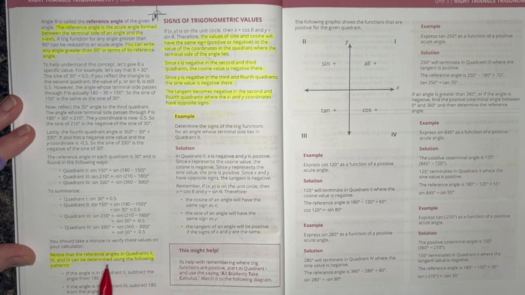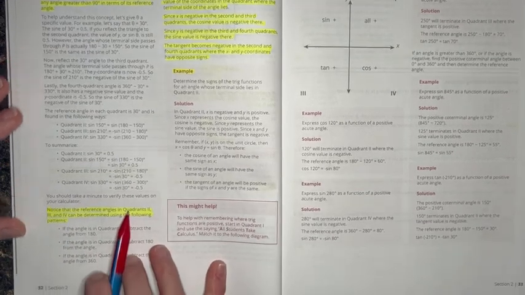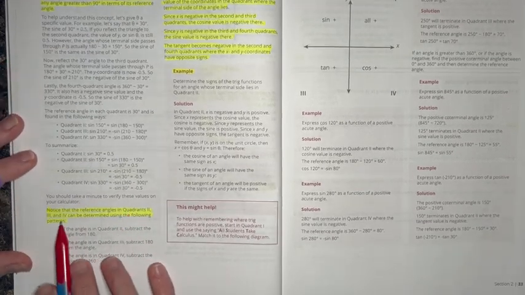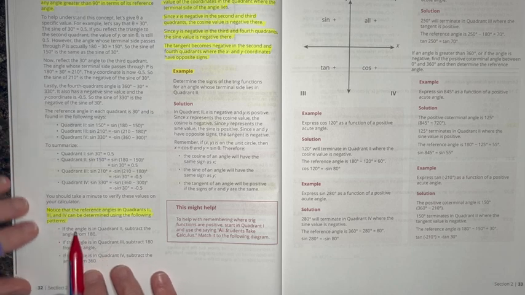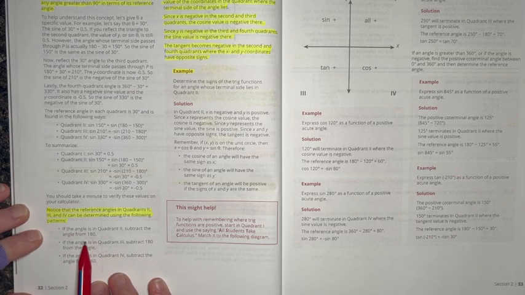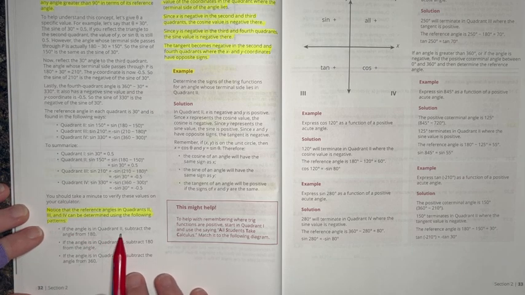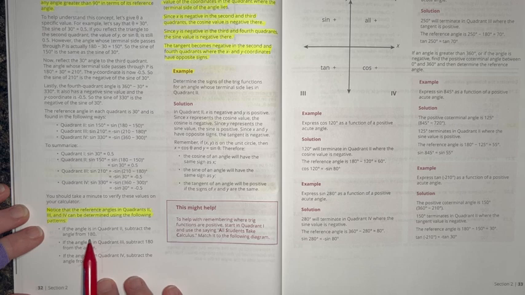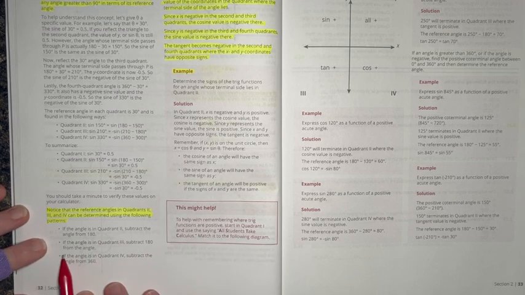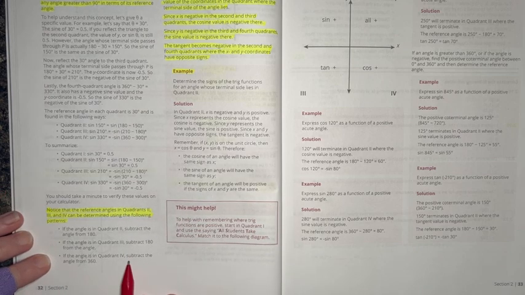It says notice that the reference angles of quadrants 2, 3, and 4 can be determined using the following patterns, okay? If the angle is in quadrant 2, you subtract the angle from 180 degrees. If the angle is in quadrant 3, you subtract 180 degrees from the angle. And if the angle is in quadrant 4, you subtract the angle from 360 degrees.